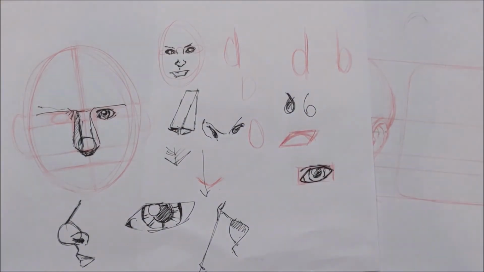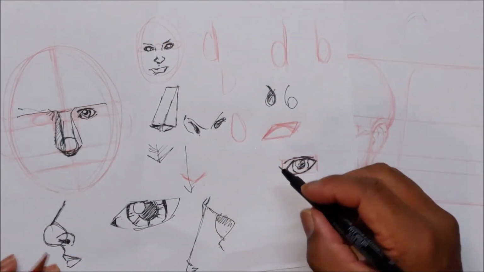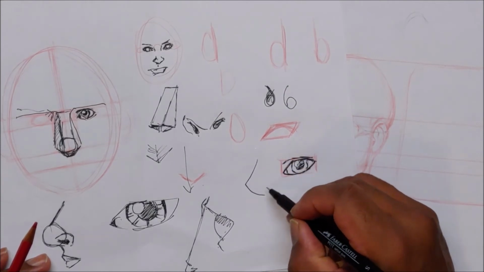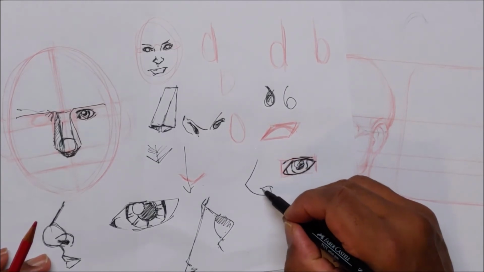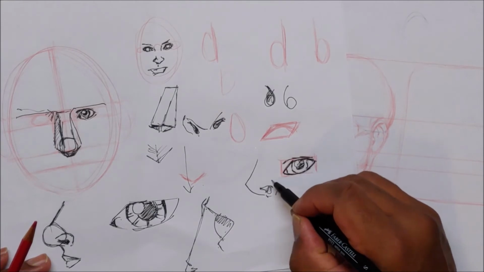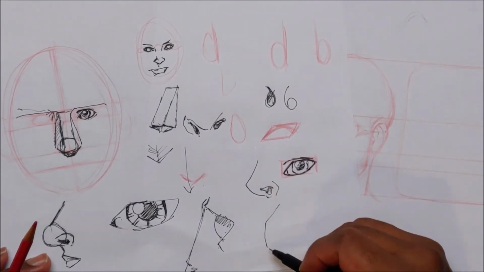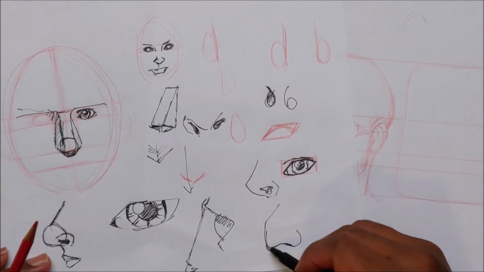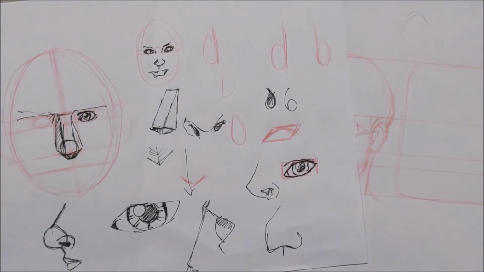And it depends on how turned up your nose is, because some noses are like a boxer's nose, instead of a female nose being curved like that. And then you have your nostrils. A boxer's nose could be like this, that broken nose, and then you won't see any part of the nostrils because it's bent down so much.